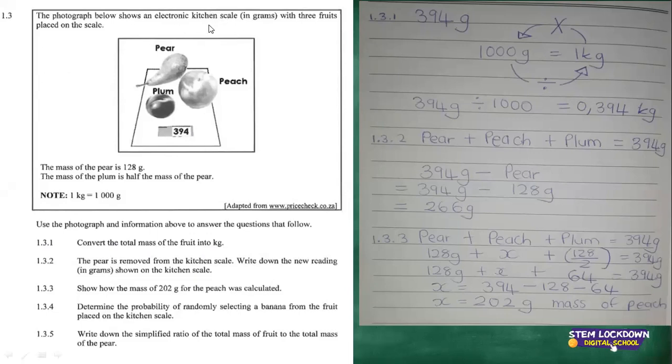You should always read your question carefully so that you understand your conversion factors, so that you understand the units they are in. They've given us the mass in grams, so that's your answer in grams, 394 grams. Then we need to convert that to kilograms, as the question is asking. Moving from grams to kilograms, what do we do? We divide by 1,000. 394 divided by 1,000 is equal to 0.394 kilograms. There, we found our answer in kilograms.